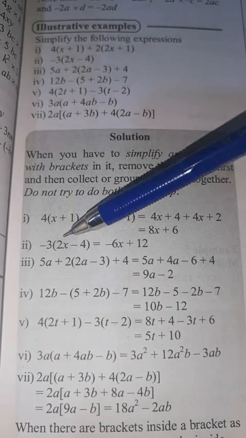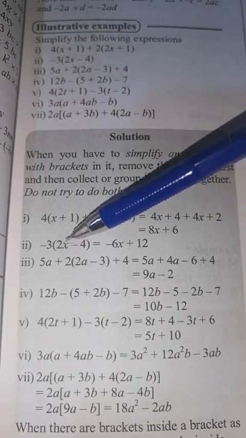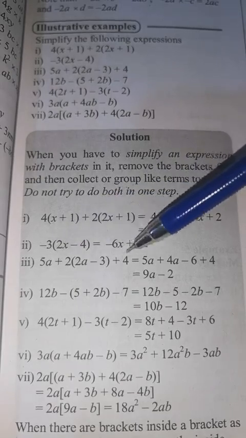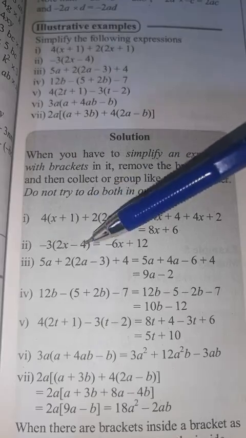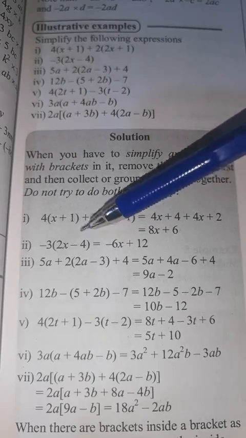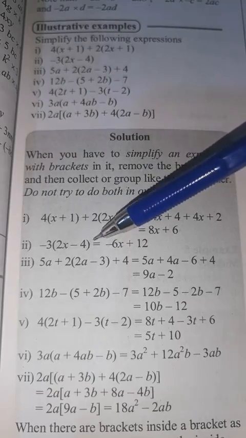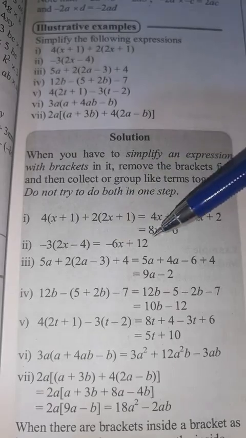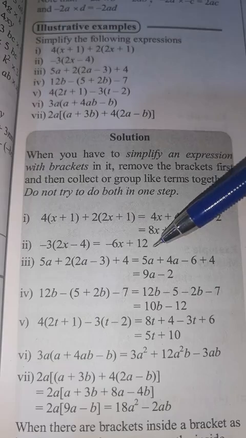The same thing is applicable here. Let's see, negative 3. That will be negative 6x here. And then this negative 3 by this negative 4. That will be what? Positive, negative gives you a positive. So 3 by 4 will be 12. So negative is positive 12. You should know that rule also.